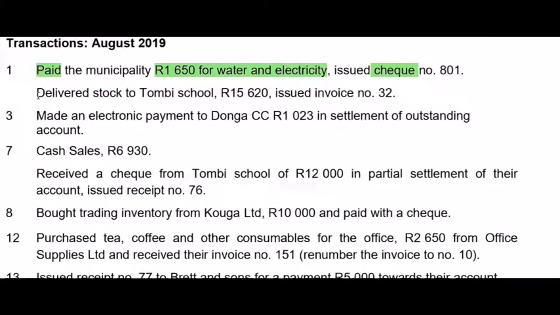The next transaction was also on the 1st. It said, delivered stock to Tombi School, 15,620 Rand, issued an invoice number 32. Now, issued an invoice are the keywords that tell you this is a debtors journal transaction. Because if we issue invoices to customers, it means that they are buying without paying us immediately. Okay, so this transaction should go to the DJ.